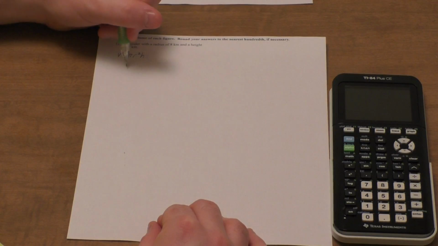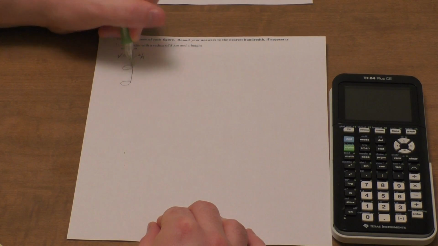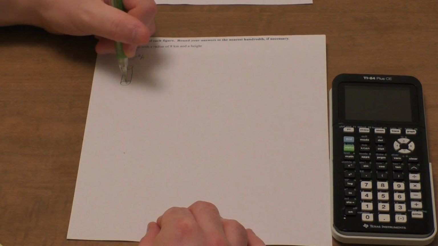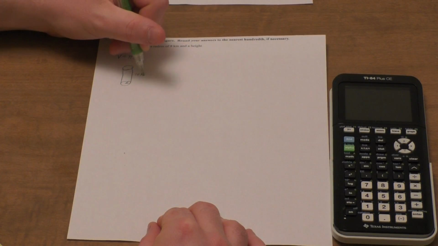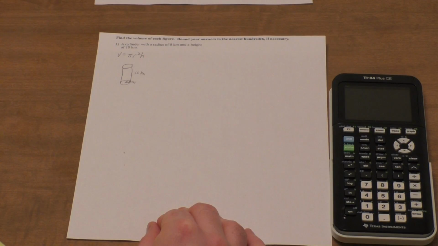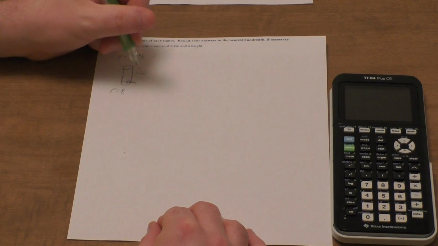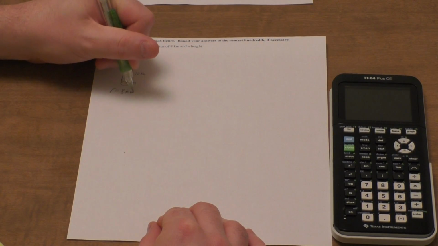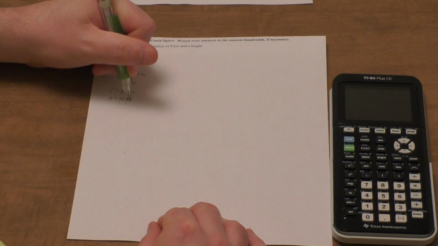Okay. This cylinder has a radius of 8 kilometers and a height of 10 kilometers. 8 kilometers and 10 kilometers, okay? So we don't even have to figure out the radius, they already give it to us. So r is 8 kilometers and h is 10 kilometers.